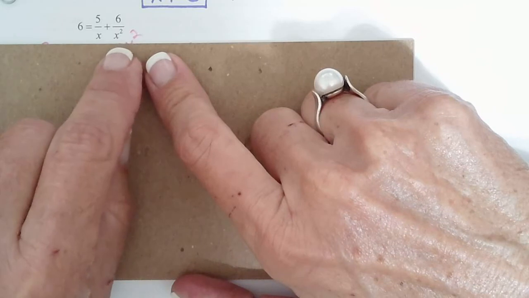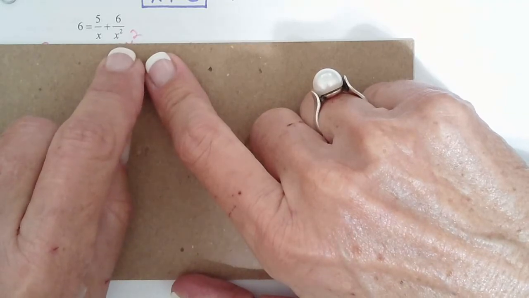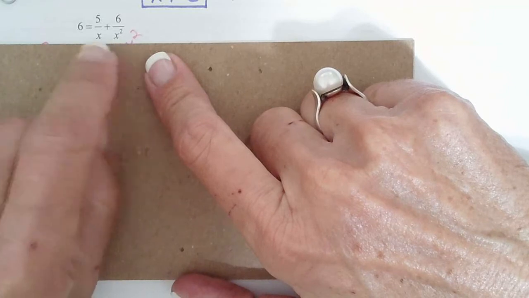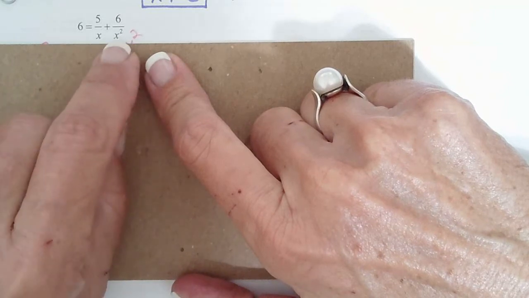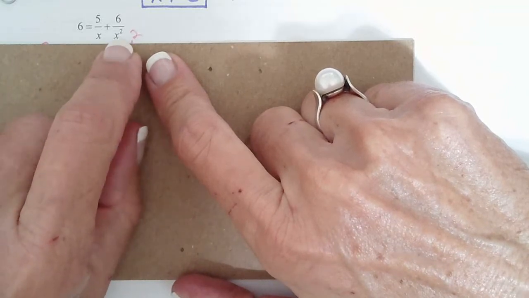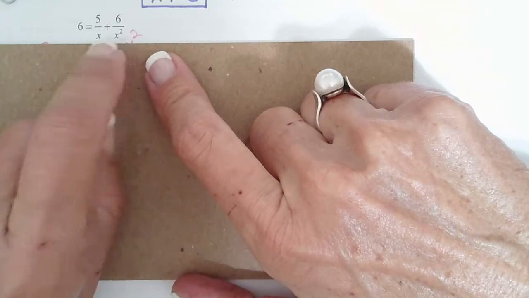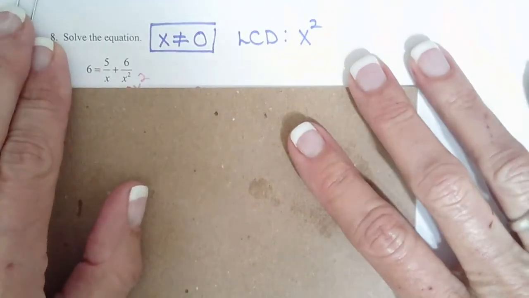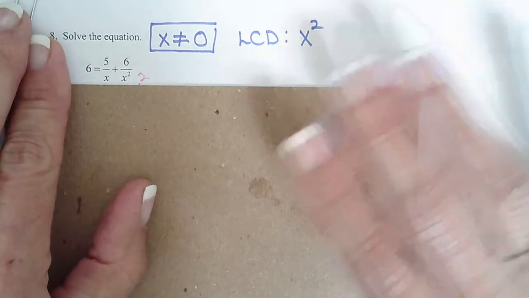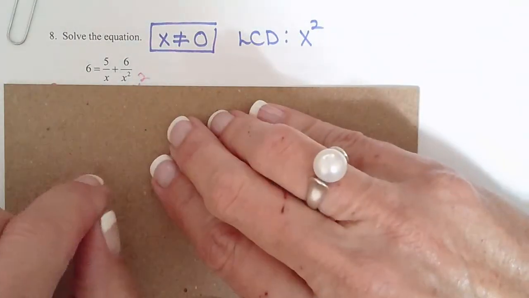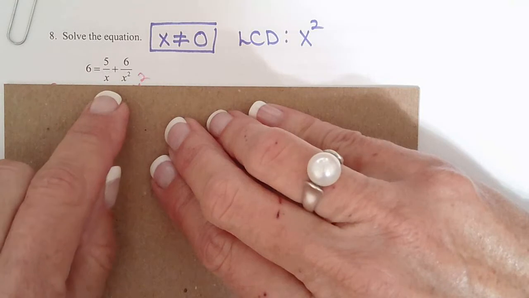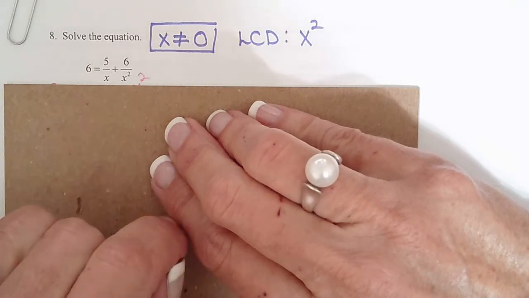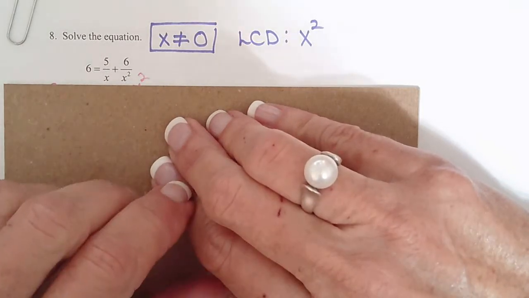And the LCD, we learned, write everything you see, but only with the highest exponent. So I see an x, I see an x squared. X squared is the highest exponent. So the LCD is going to be x squared, and the restriction is going to be x cannot equal 0, which we have there. So that's always the first thing you do whenever you have a fractional equation and you have x's in the denominator, or y's, or any variable.